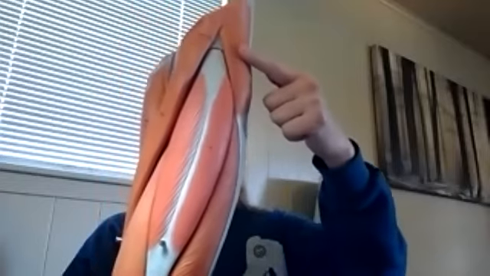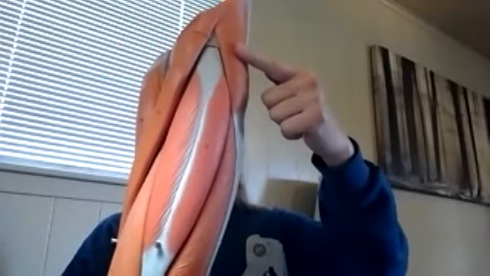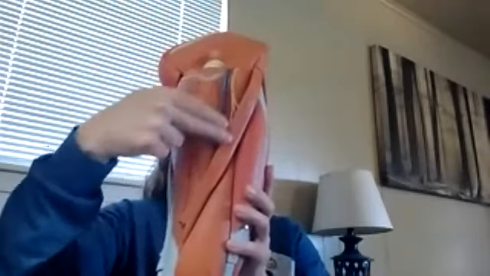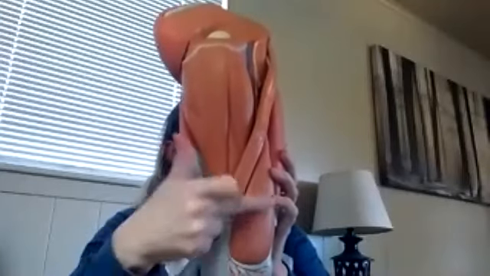Identify this muscle here. It's on the outside of the leg. Tensor fascia latae. Tensor fascia latae. Identify this muscle. Sartorius.